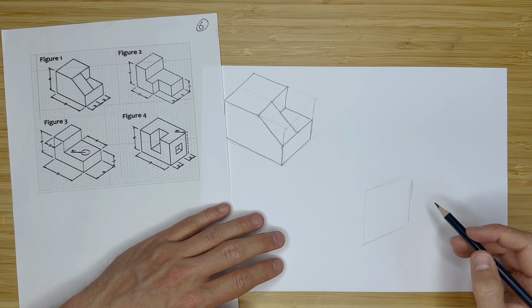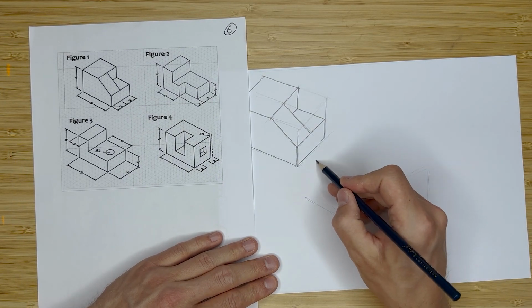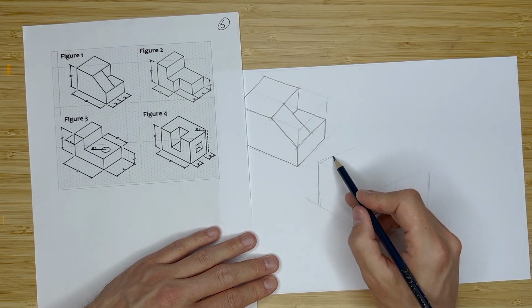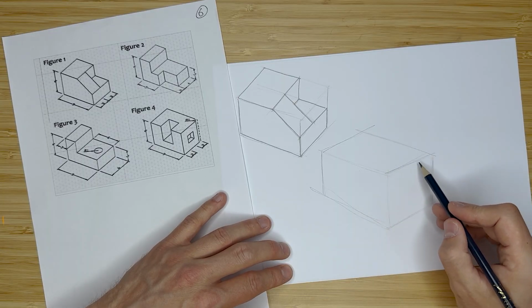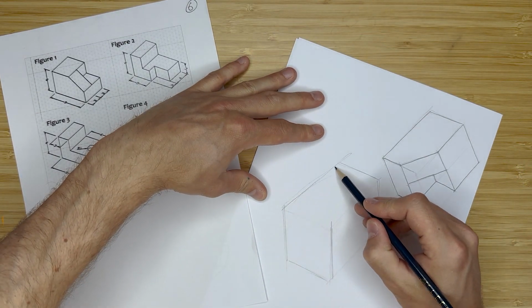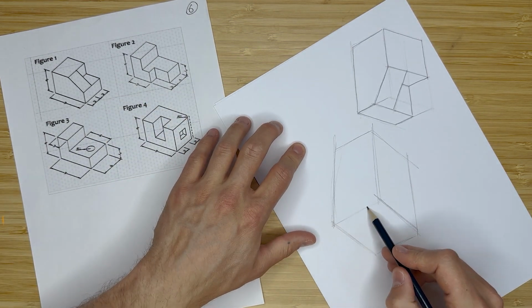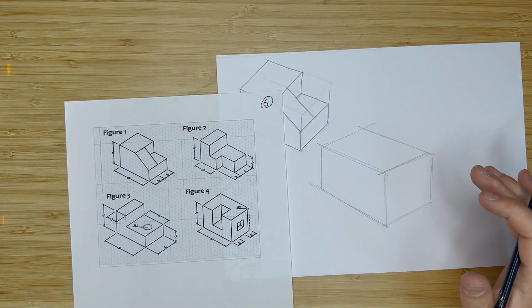So I've started with the front face. We're going to go back in this direction, about there, across in this direction. Again, we're joining those up. So as you can see, when I build my construction lines, I don't worry about the first one being perfectly accurate. I can always go over and build into it just to tidy up the lines. So there's our proportion roughly.